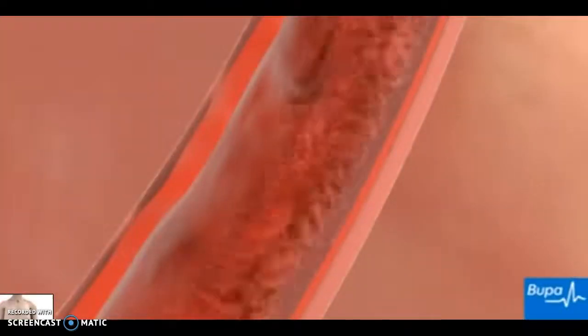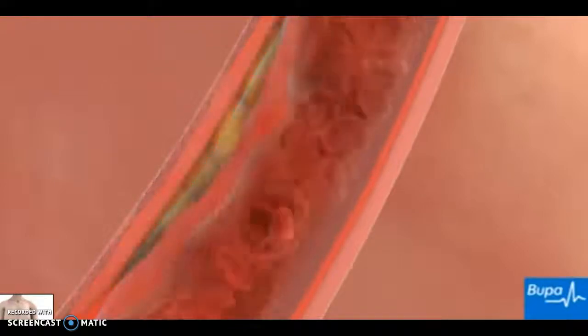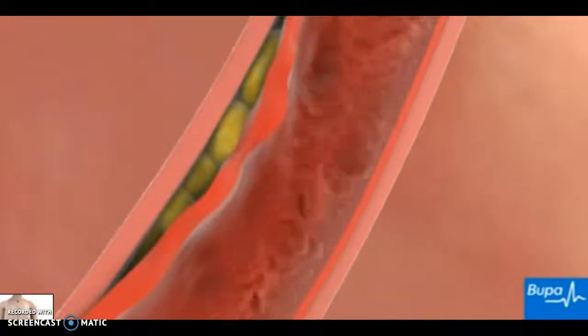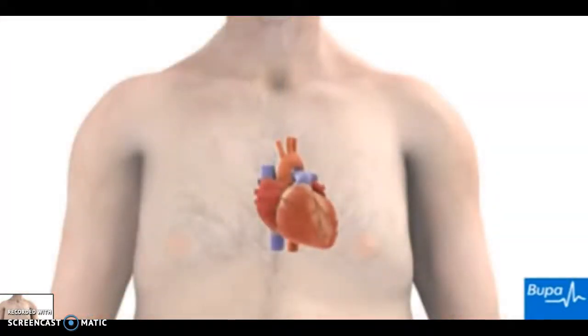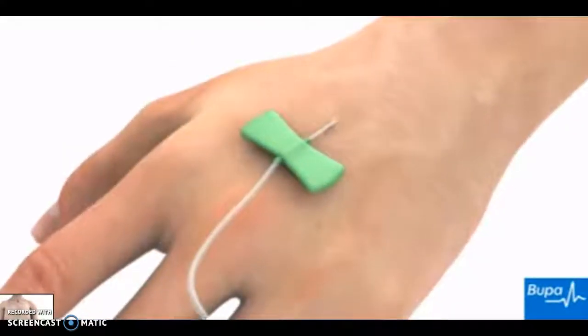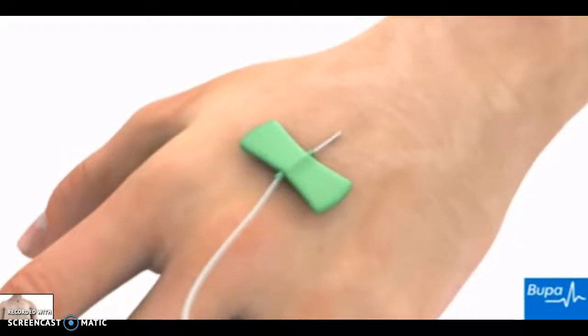Coronary heart disease forms a plaque or atheroma on the artery wall. This causes the artery to narrow and harden, reducing blood flow to the heart. A CABG can bypass the blocked arteries so that blood can flow more easily. A coronary bypass graft, or CABG, is carried out under general anesthetic, which means that you'll be asleep during the procedure and feel no pain.